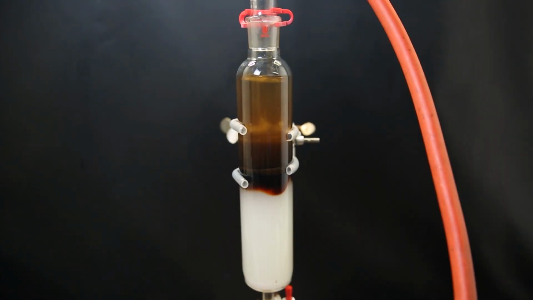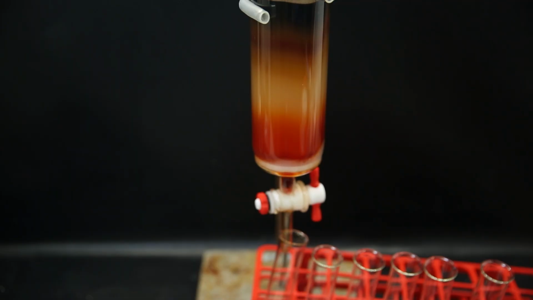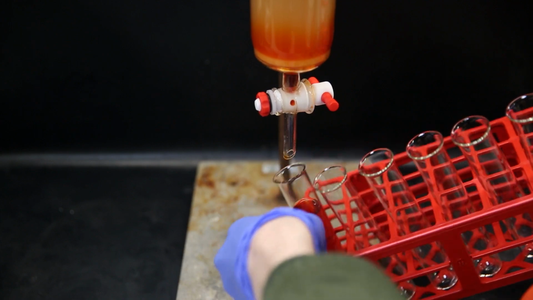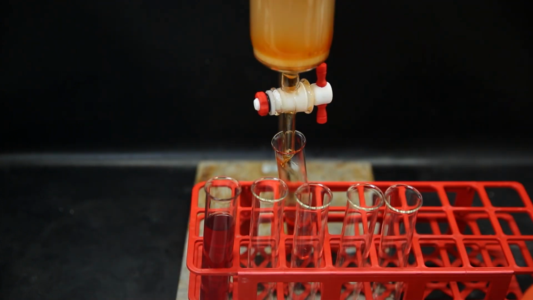and run the column by occasionally adding pressure on top with the exhaust of a vacuum pump, by turning it on and off for a split second. We can visually see the red product separating, and it's the first component that comes off the column. You don't even need to check with TLC, since you can just see when it comes through. I simply collect the red product and then stop the column, and discard the rest.